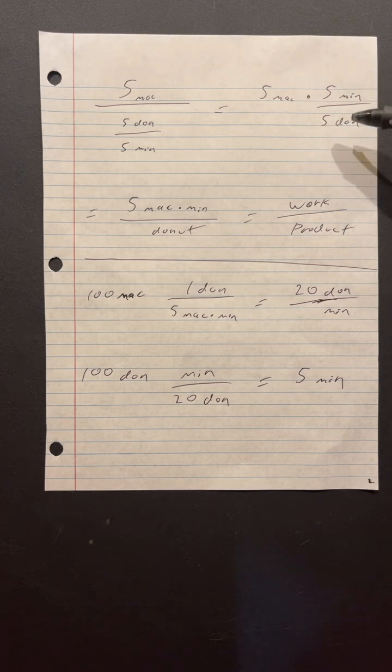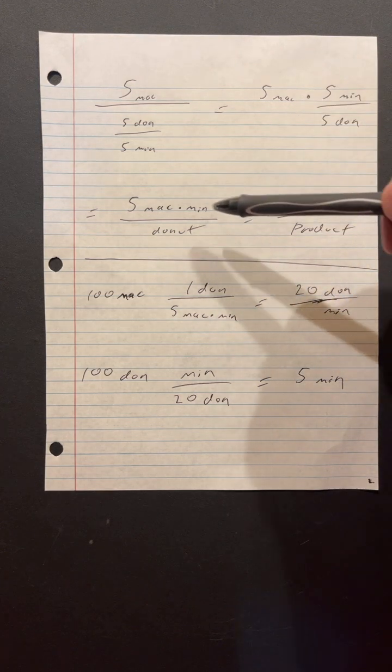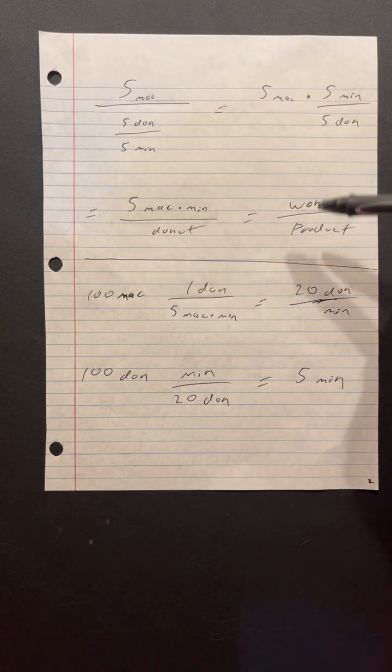The donuts has to be by itself. Machine minutes go together. So that means you could accidentally bring down your minutes and you could have donut minutes, or else you could have donut machines. So this reduces down to 5 machine minutes per donut, or work per product, which is an economics lesson right there. You could replace machine minutes with man hours.